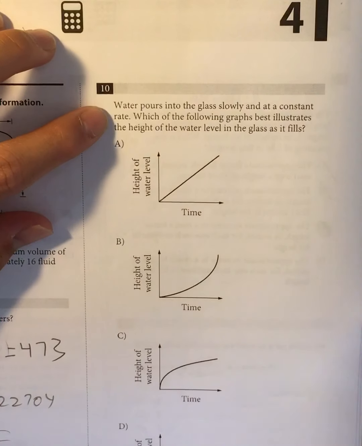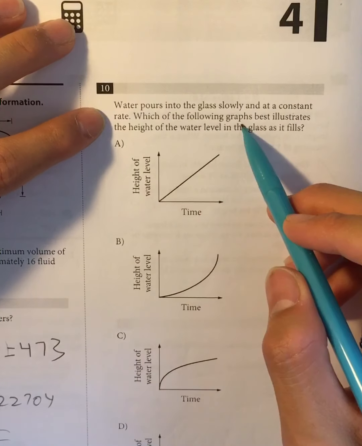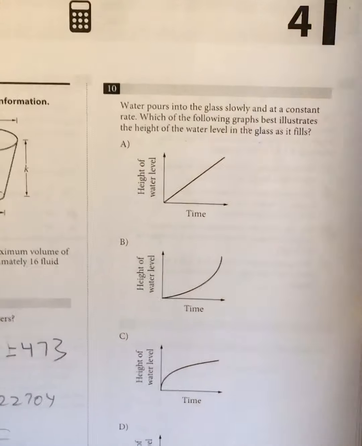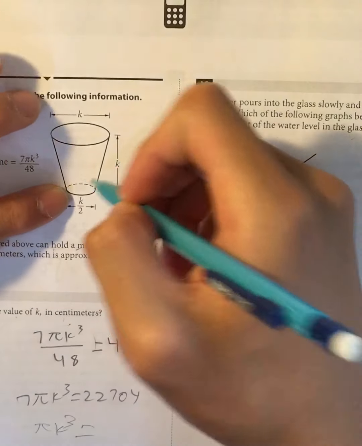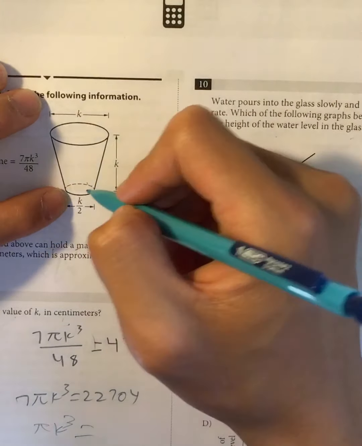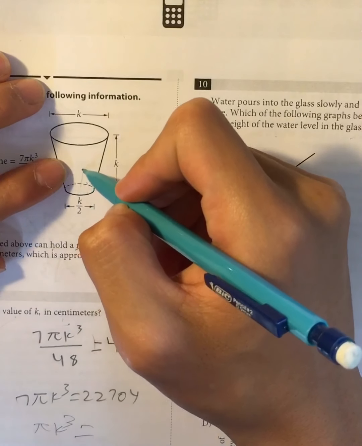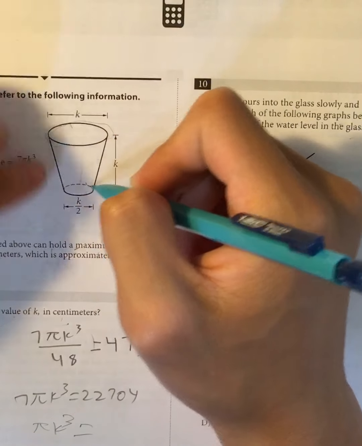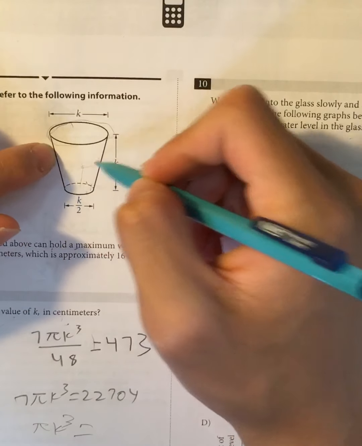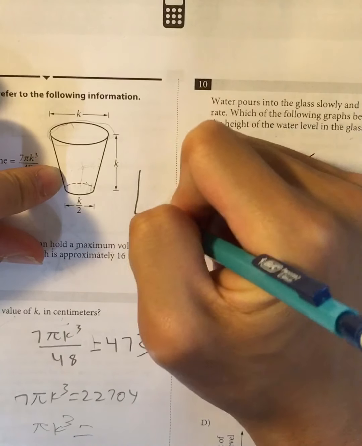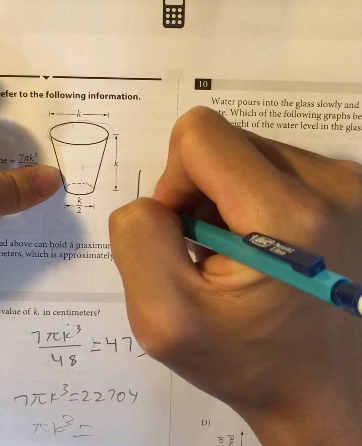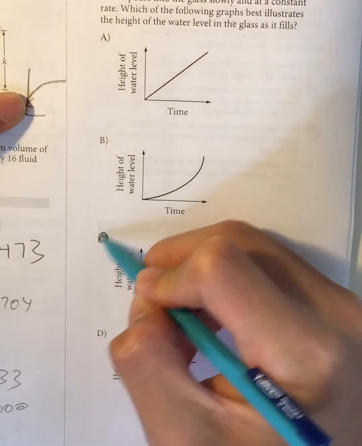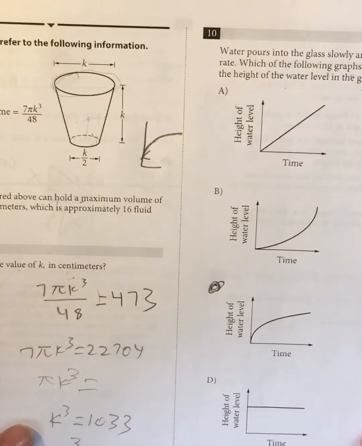Question 10. Water pours into the glass slowly and at a constant rate. Which of the following best illustrates the height of water level in the glass as it fills? So, as you can see here, the glass looks like this. As it fills, it fills quickly, but then it gradually starts filling slowly, because as you can see, as you go up, the cup gets wider, right? So for example, as it's filling, it goes quickly, and then it gradually starts filling up slowly as it reaches the top. So that means C is going to be our answer. If you look at the model, you will get the answer easily.